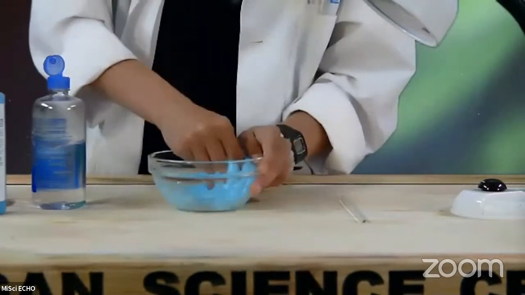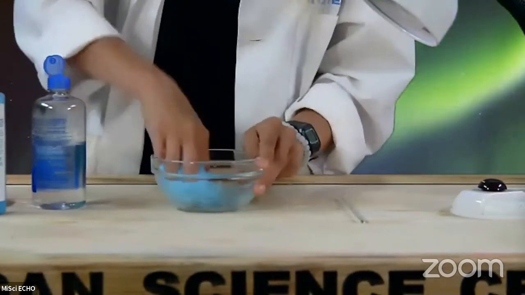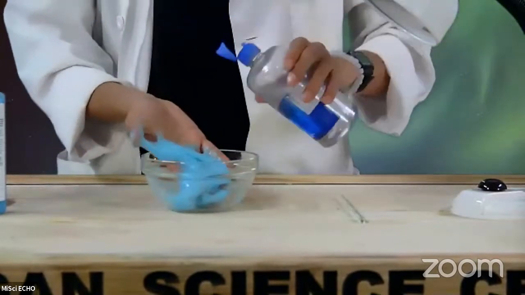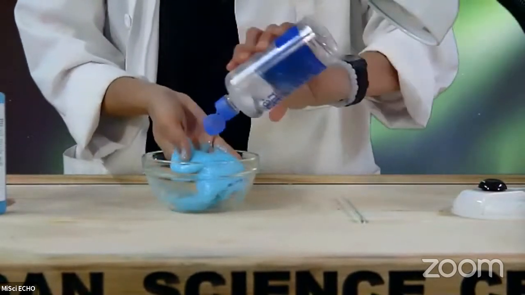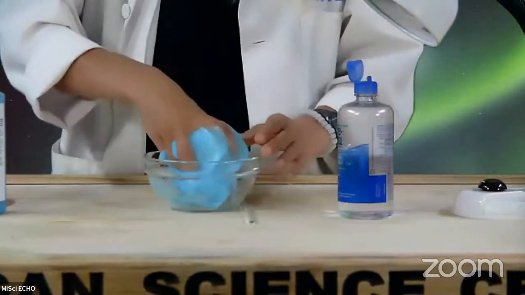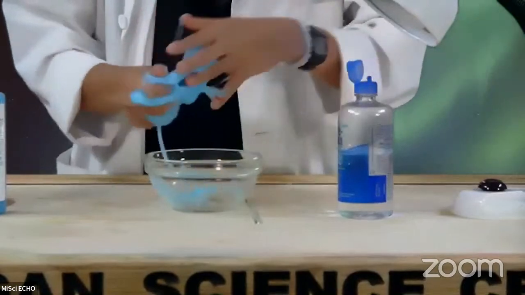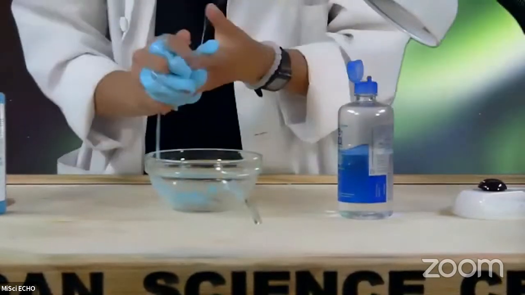So we're just really kneading our mixture. You could also put a little bit of contact solution or borax onto your hand, which can help you to kind of get it to unstick from you. Really pushing it back and forth, turning it into slime.